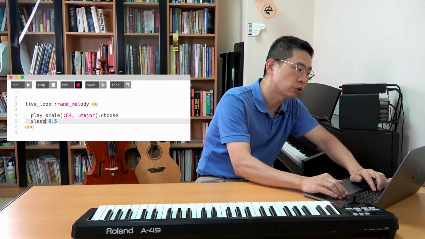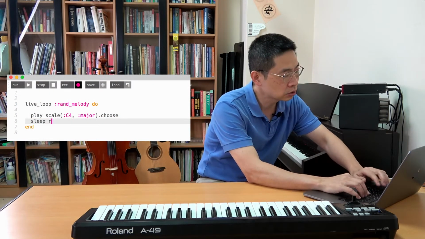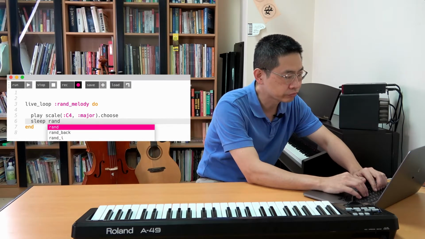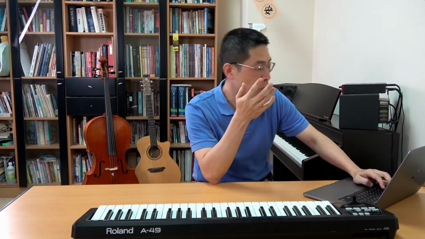What about making it more random in rhythm? This is something we can control in sleep time, right? Sleep beat. So let's discover another one, RAND, a short name for random. If you find something you are not sure about, always look for the tutorial or the reference menu page, help.